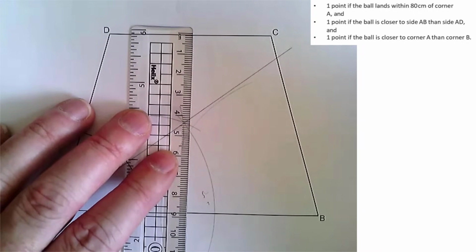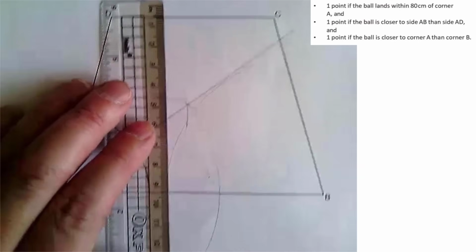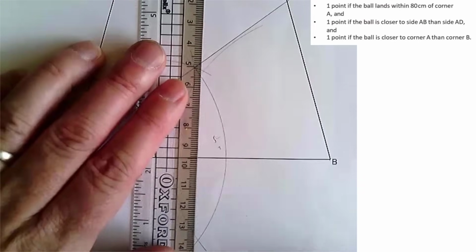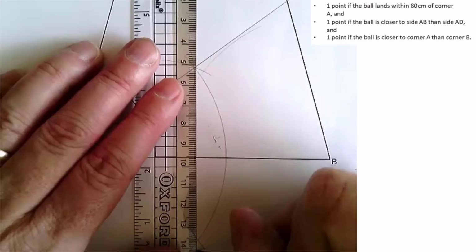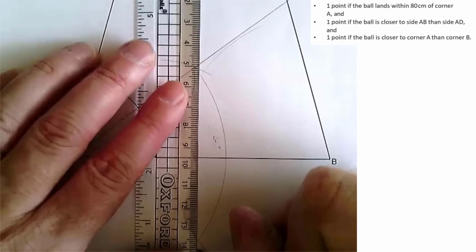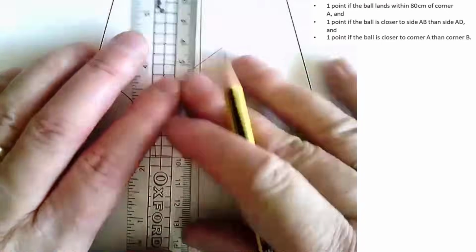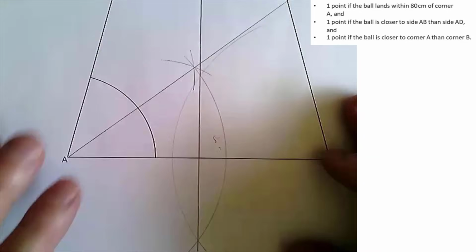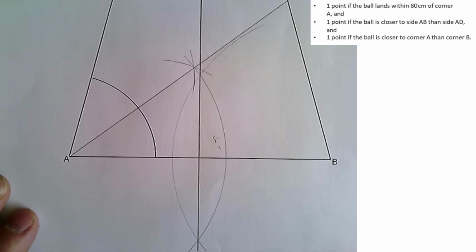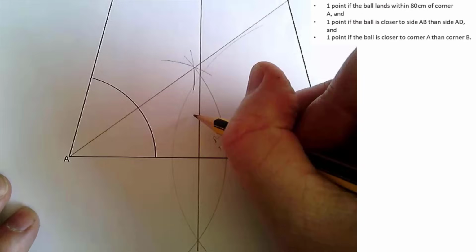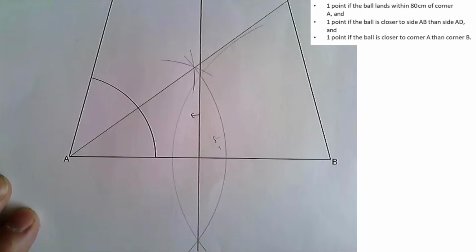Okay, it's a little bit off screen. Let me just push it up a bit. So drawing a line through where those 2 arcs crossed, that's going to be my perpendicular bisector. So all of those points are equidistant from A and B. Okay, so if we want the points that are closer to A, then I want the points to the left of that line. As I said earlier, if I want the points that are closer to the line AB than the points AD, then I want those below the angle bisector.